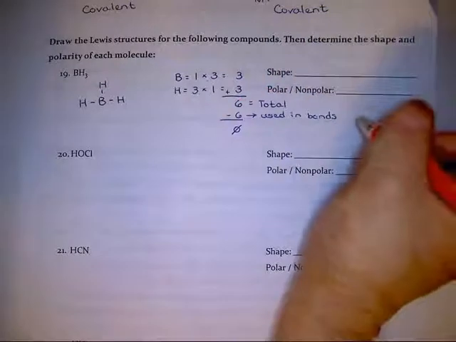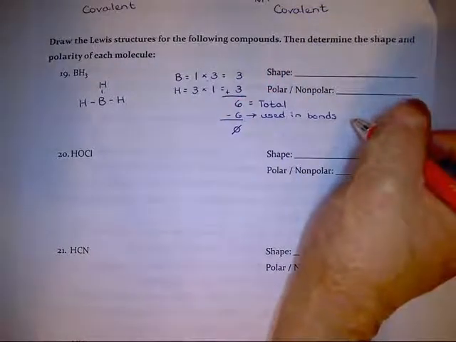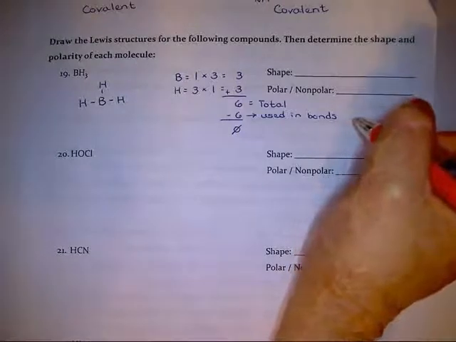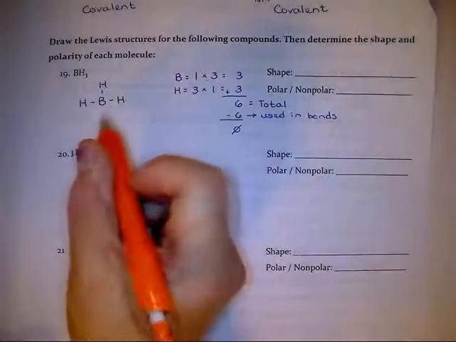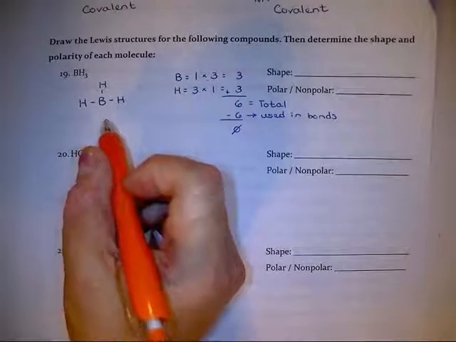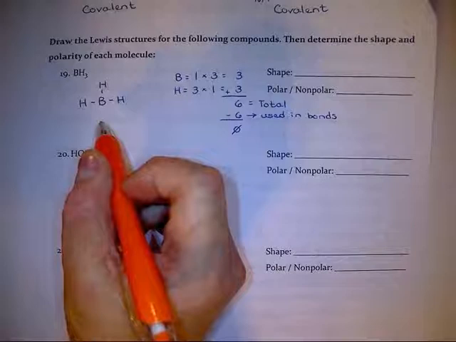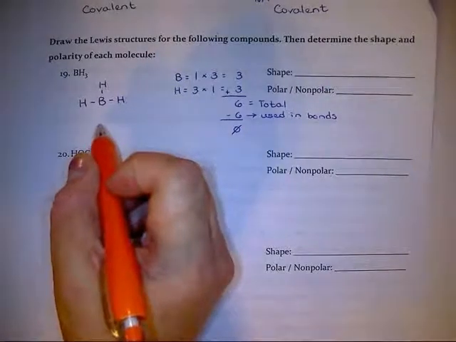I have no more electrons to give to either boron or hydrogen. So that's the final structure. Now you should also remember that boron only needs the 6 electrons to be stable. It's satisfied with its 6, so you don't really need to mess with it anymore.